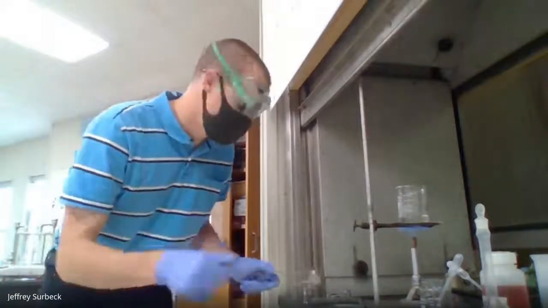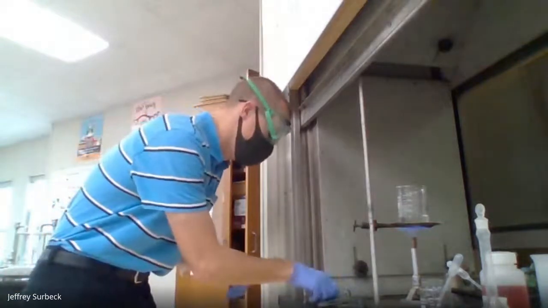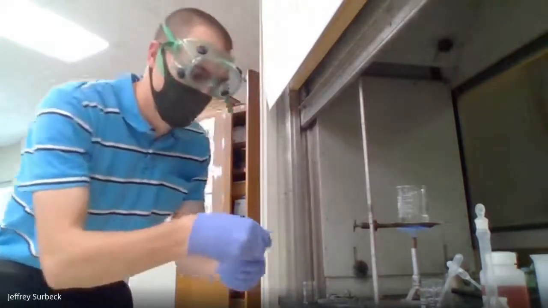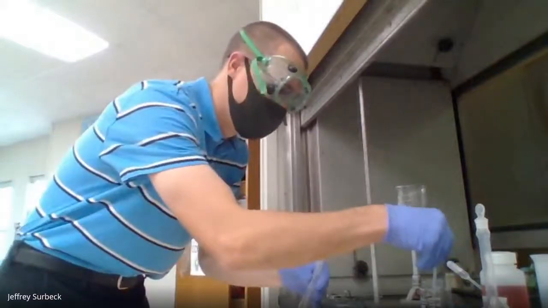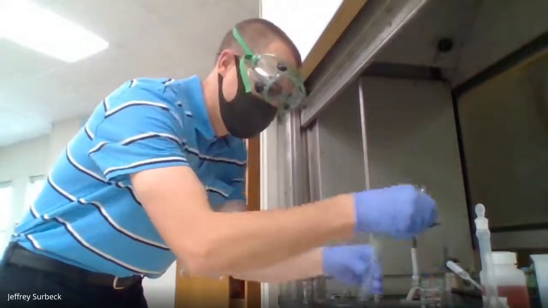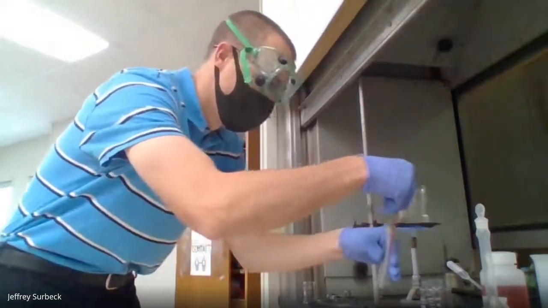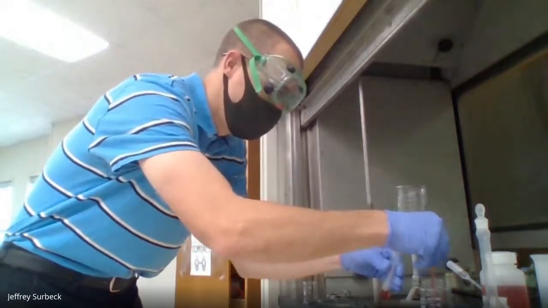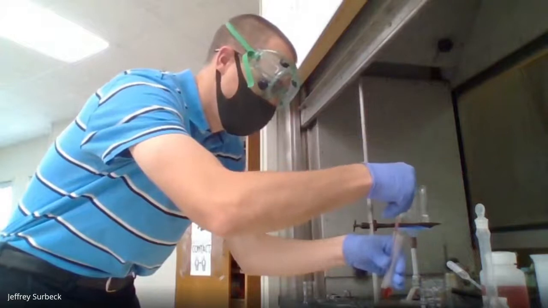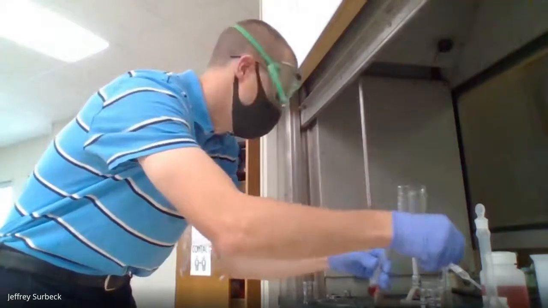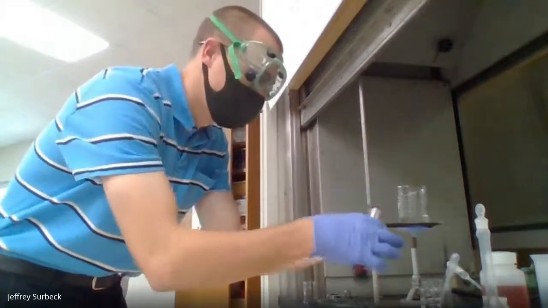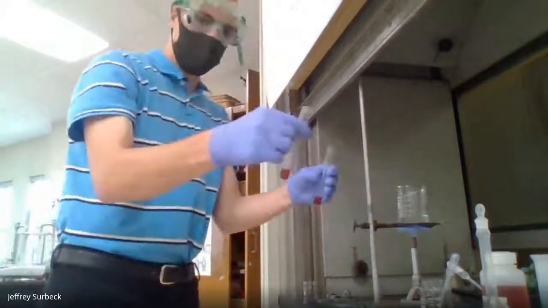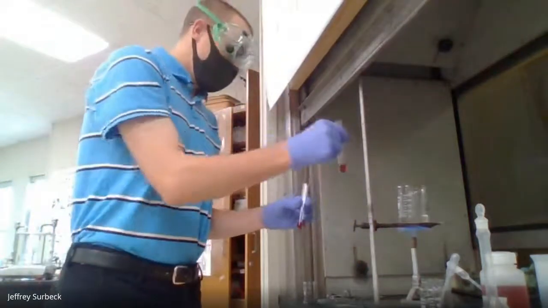Now, while I do this, I have some fresh cobalt chloride, and I'm going to put about a dropper full, just about a milliliter of cobalt chloride into each of these. And when we get done here, I'm going to put one of these cobalt chloride test tubes in the hot water bath.